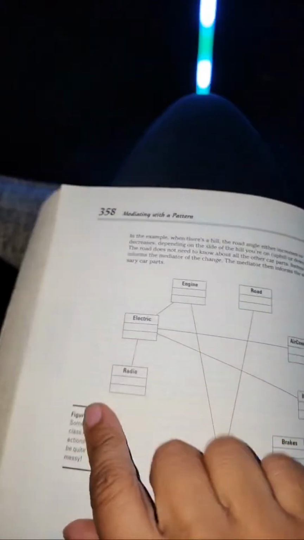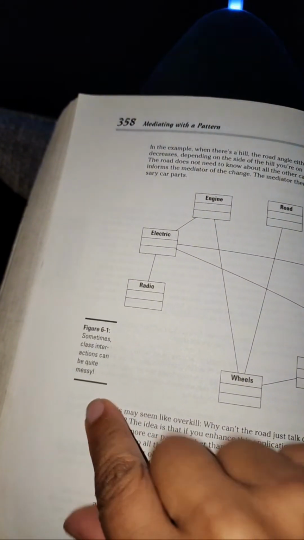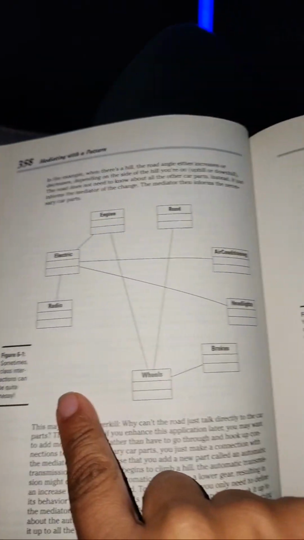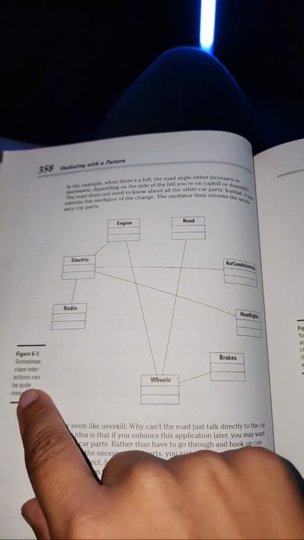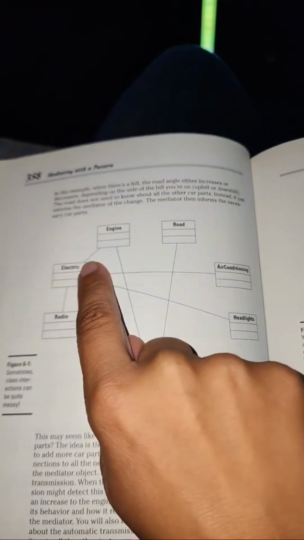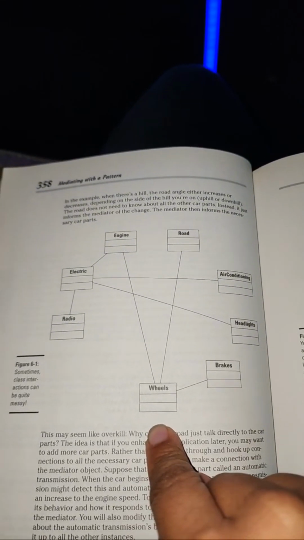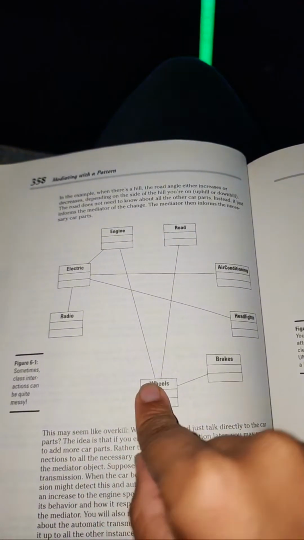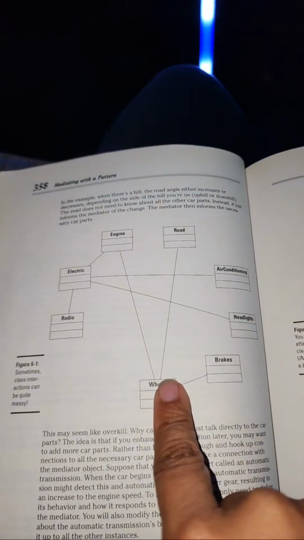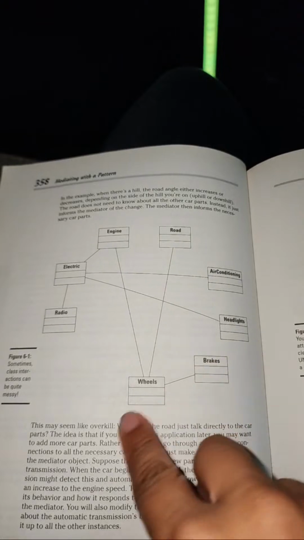Okay, so this is figure 6-1. It tells us sometimes class interactions can be quite messy. So this is the straight mess of all of the classes communicating with other classes. Well, radiator doesn't have anyone to communicate with. Let's just start from here. Engine communicates with electric and also with wheels. And then electric only communicates with radiator. And wheels appears to communicate with road and brakes. Brakes doesn't communicate with anything besides wheels.